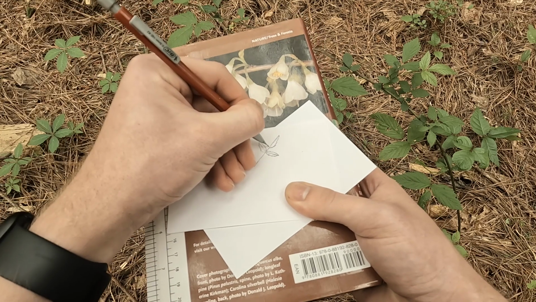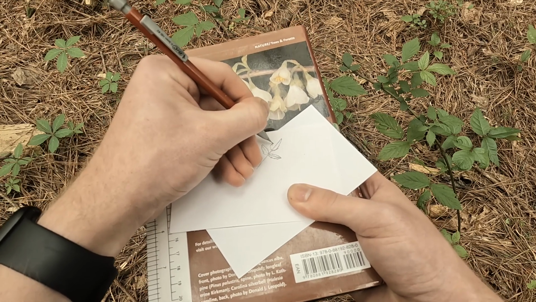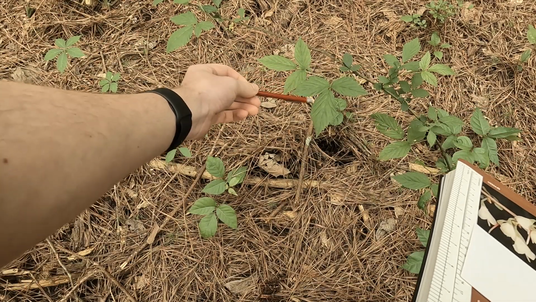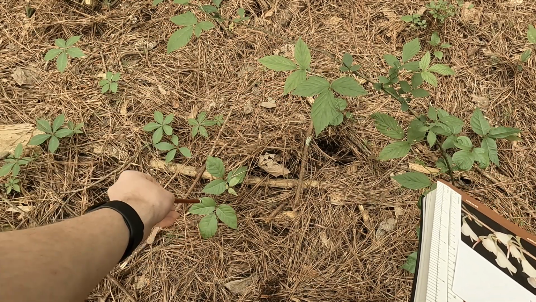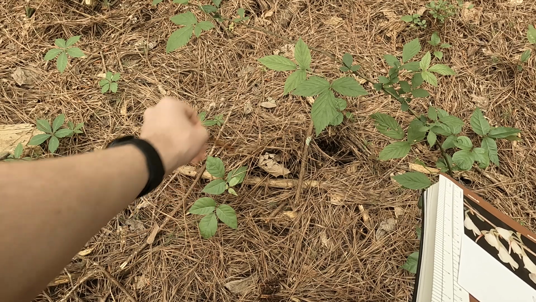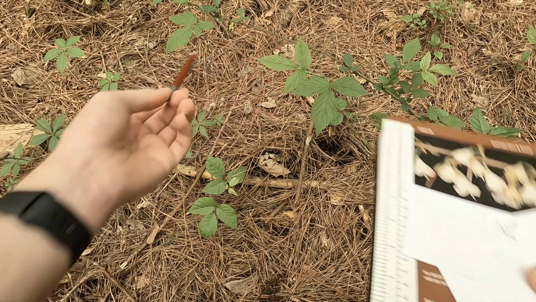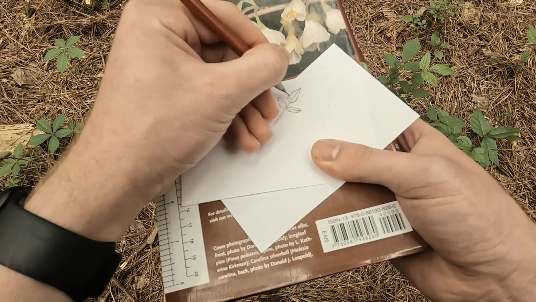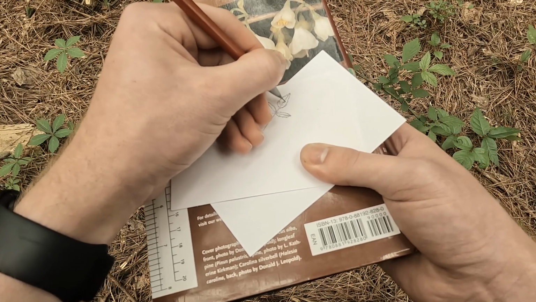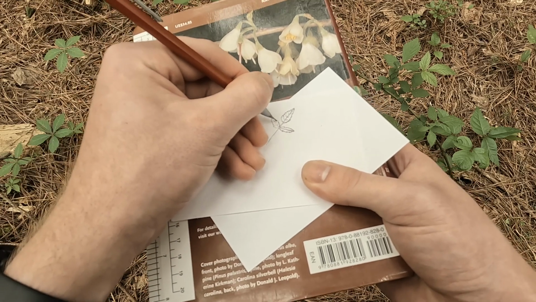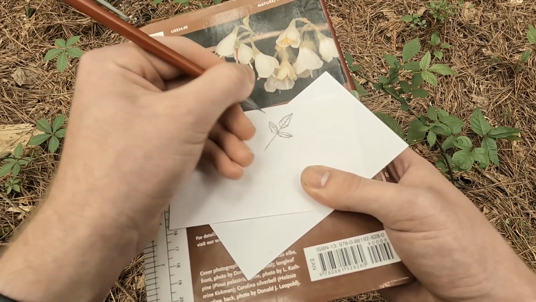And another way to kind of tell blackberry apart is looking at the veins. So some of those you can see they don't quite line up perfectly. These are a little bit more symmetrical at the base. Now you can get a little bit not quite lining up. But for the most part, the bases are going to line up on these. So we'll draw that in.